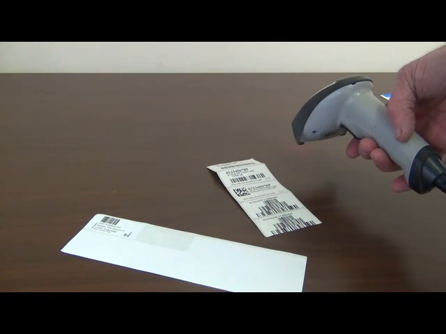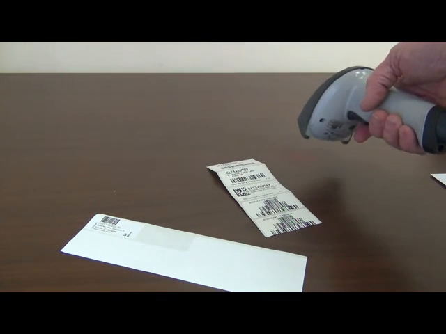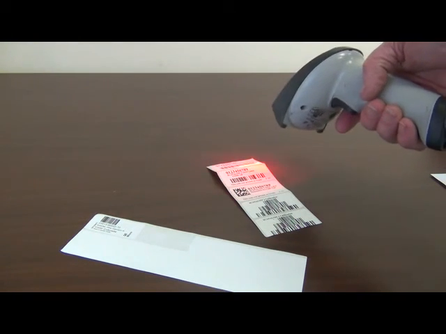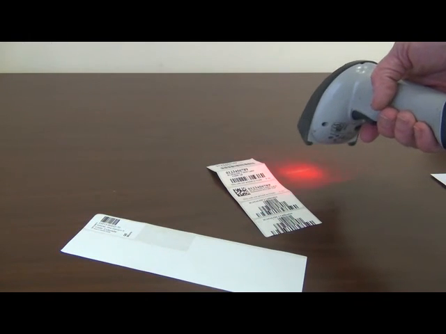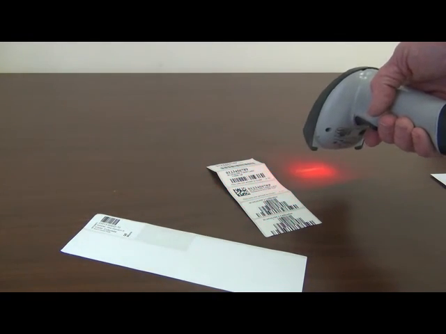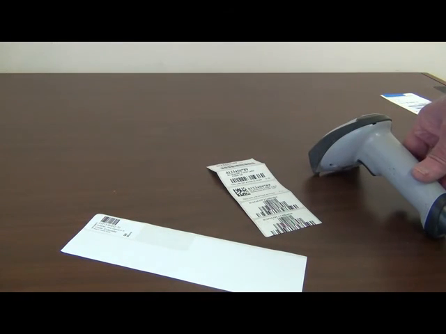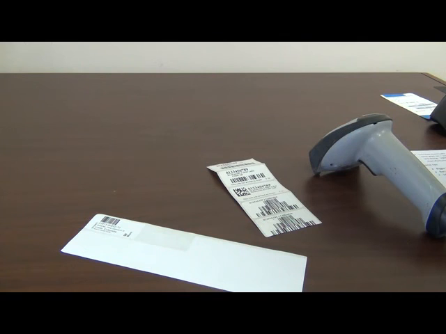The more you have left on, the more work the algorithms have to do to find the decoding algorithm for, in this case, 128, or in that case, Data Matrix. So you can improve performance of the scanners by turning off the symbologies that you don't want. And that also makes it easier for the IT guys to maintain an inventory of scanners that perform at a high level.